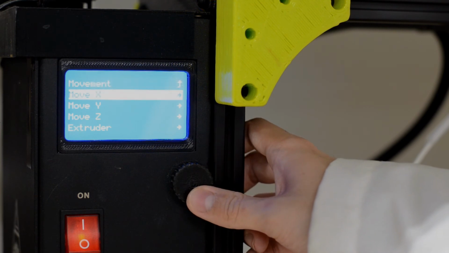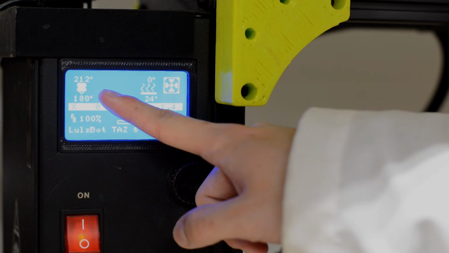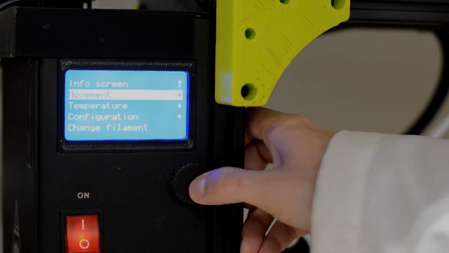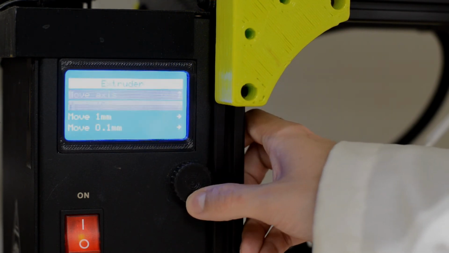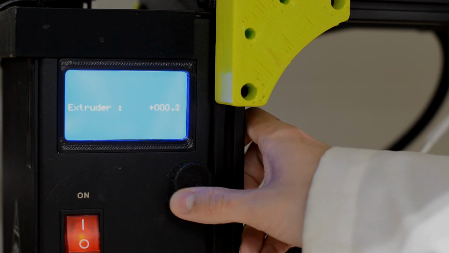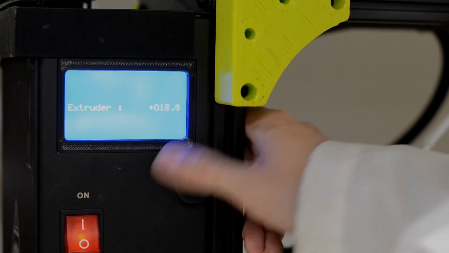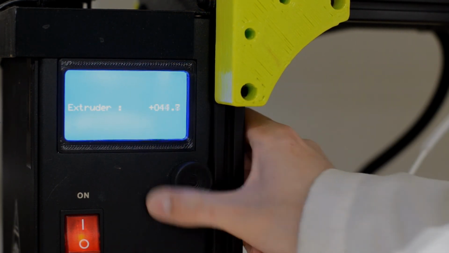Next, we can check the temperature by going back to main and info screen, and you can see it on the top left corner. You want to make sure it's at least 180 before you try extruding. You can go to movement, move axis, extruder, move 0.1, and you can turn that up. You can turn it as much as you want, just so that the filament starts flowing out. If you want to stop it, you can just simply turn off the printer.